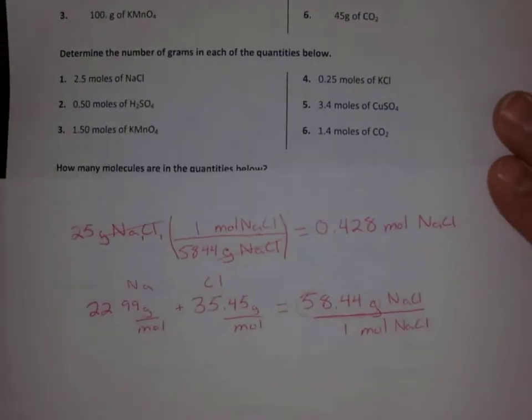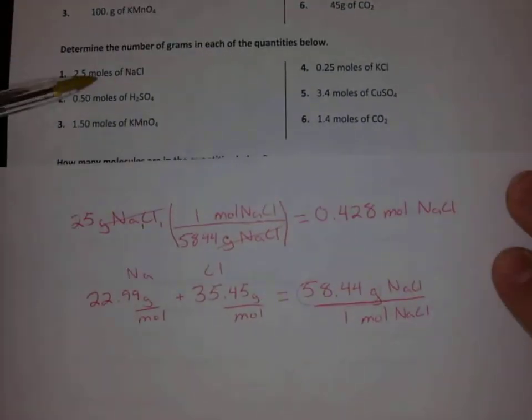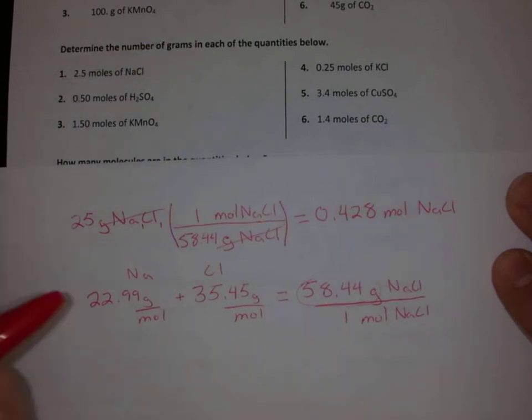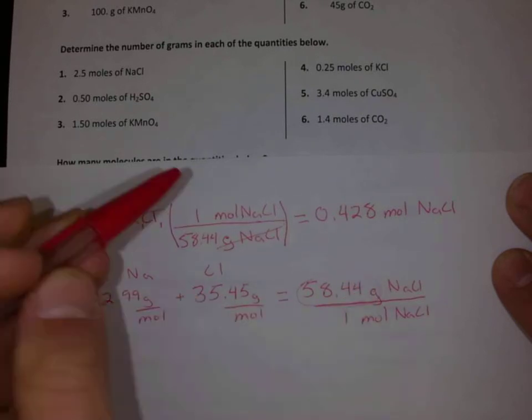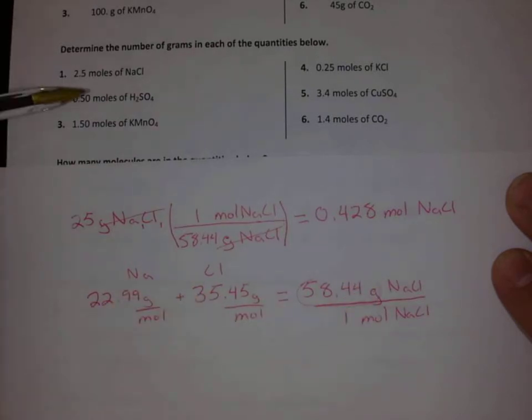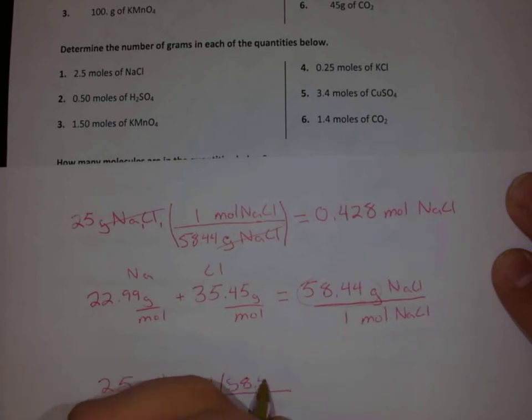Now, here we're essentially going backwards. We have moles and we're trying to get to grams, but we have our compound again. So we again have a conversion factor already to go from moles to grams. Try and do these ones. We're going to end up with something like 2.5 moles of NaCl times 58.44 grams of NaCl per 1 mole of NaCl.